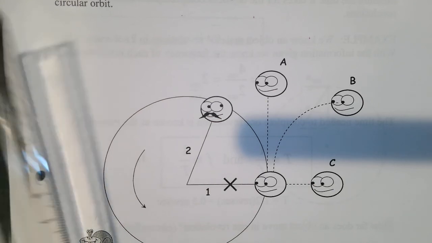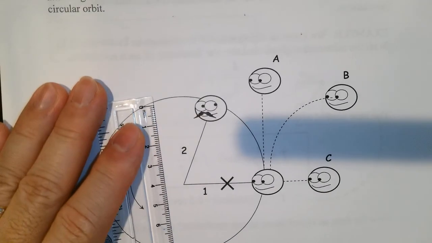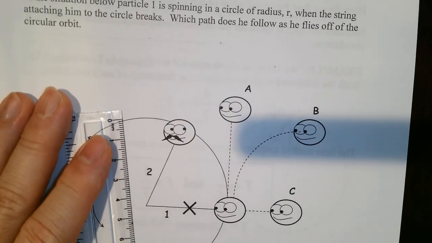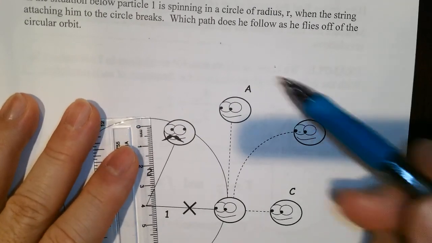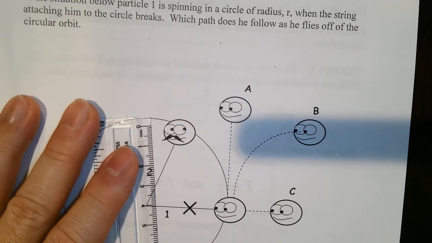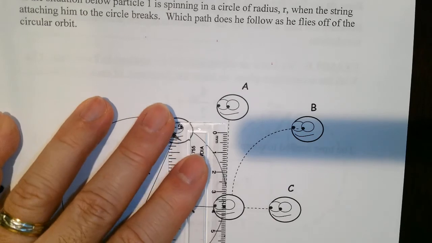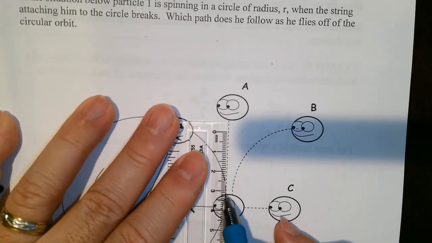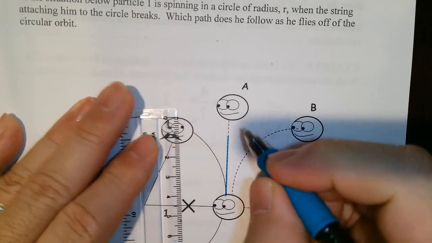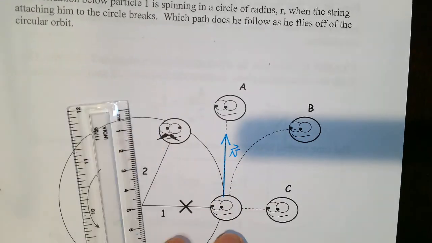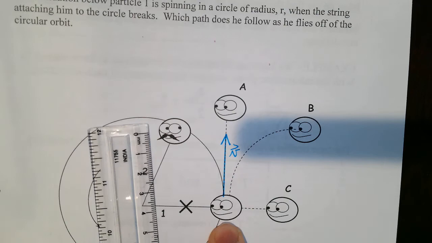Kate, what would you say? The way that is pointing where the tangential one is. Absolutely. So which is it, A, B, or C? Ben? Tangential. That's the velocity vector. So as soon as this thing snaps, this person's going that way.